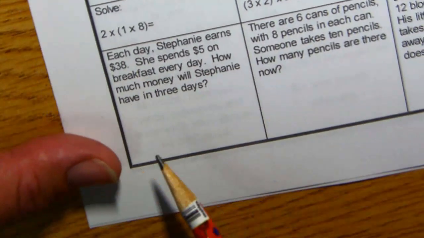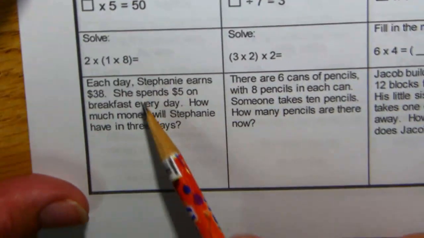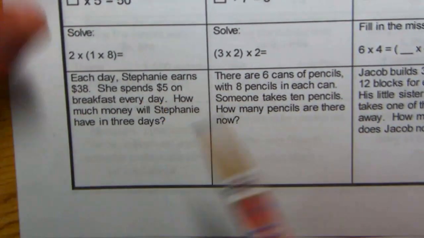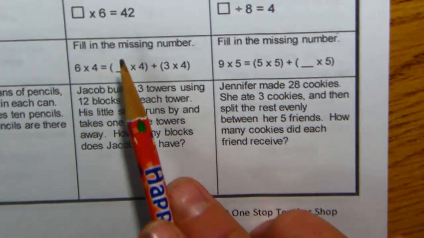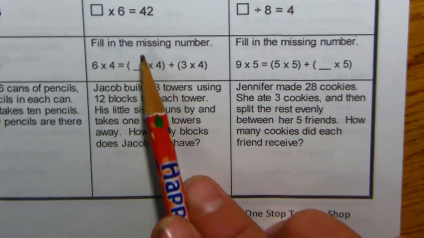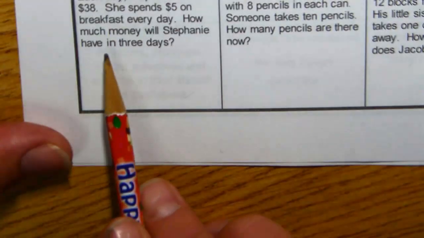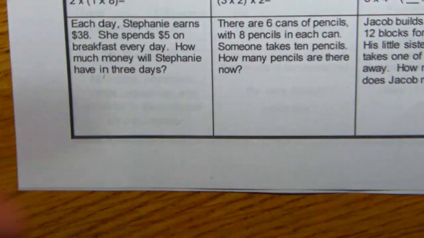We're going to be looking at this word problem here, this Stephanie problem. And I'm actually going to move ahead and help you with a filling in the missing number problem, because we've been kind of struggling with those on tests. So we're going to fill in the missing number, and we're doing this word problem.